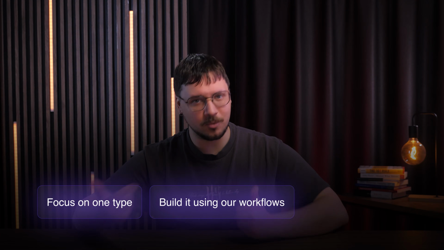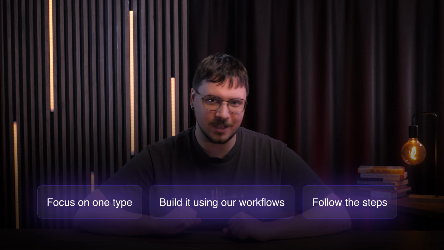Now it's your turn to build and sell AI agents. Focus on one type, build it using our workflows, and follow the steps I've just given you to sell it to local businesses. You got this.